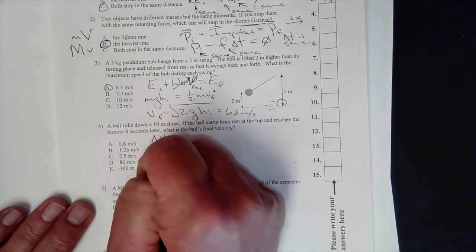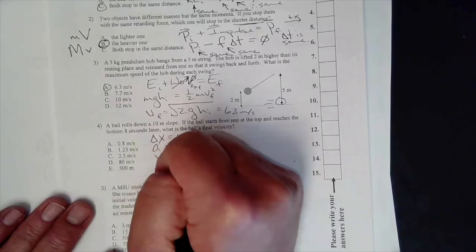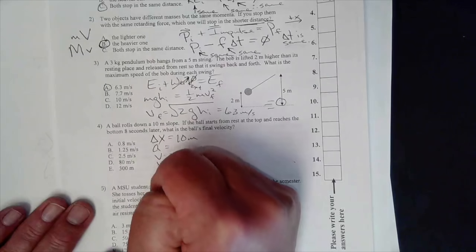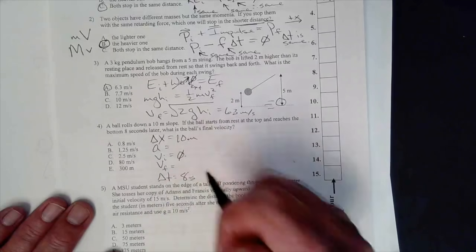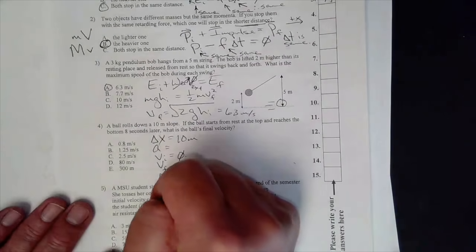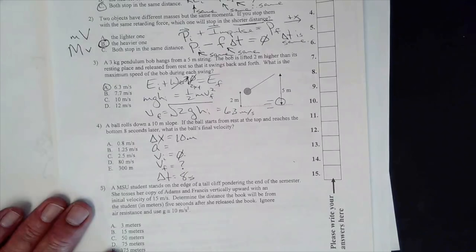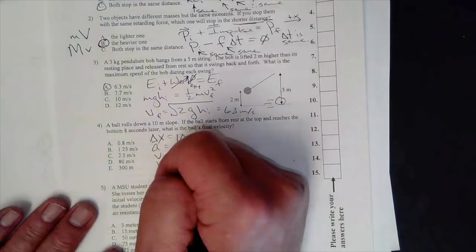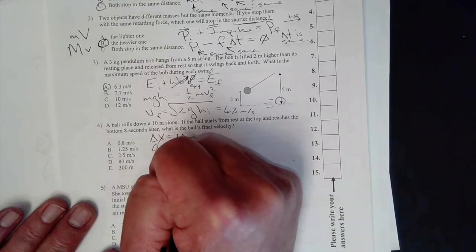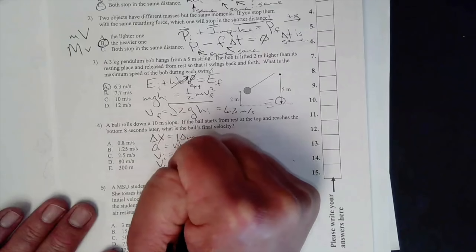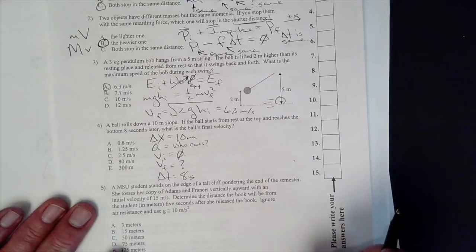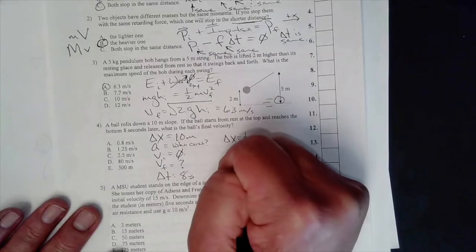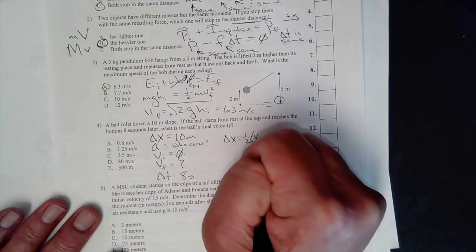We know that it travels 10 meters in 8 seconds, and it starts from rest. There's 1, 2, 3 things that I know. And I'm looking for the final velocity at the bottom of that incline. That makes the acceleration the who cares. And so I use the equation that doesn't have acceleration in it, namely that delta x is equal to 1/2 (v initial plus v final) delta t.